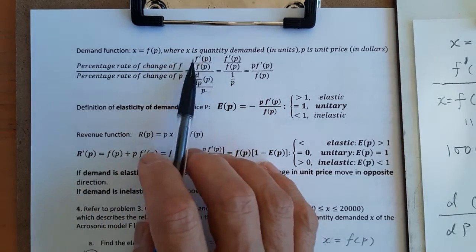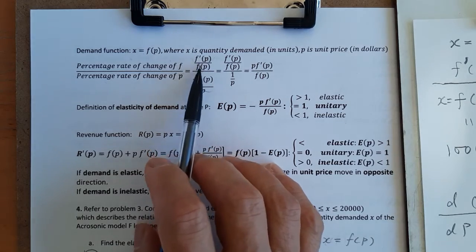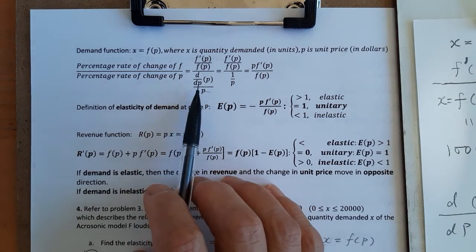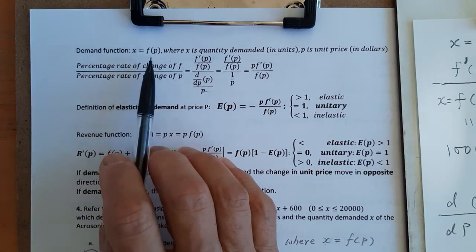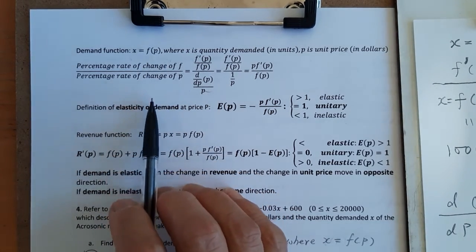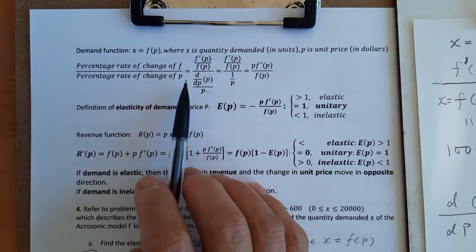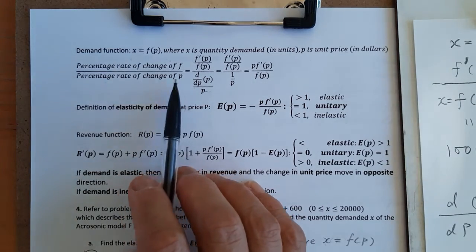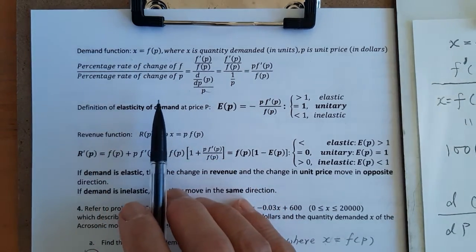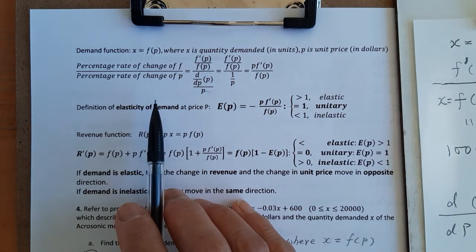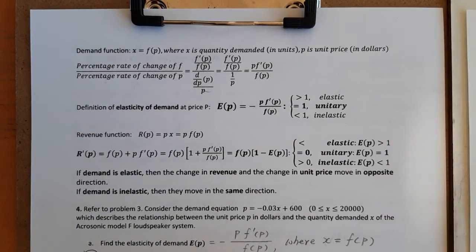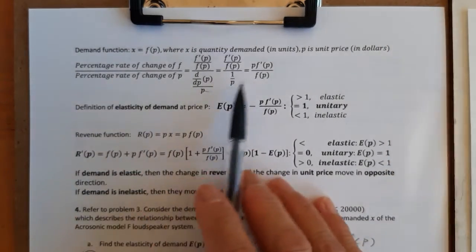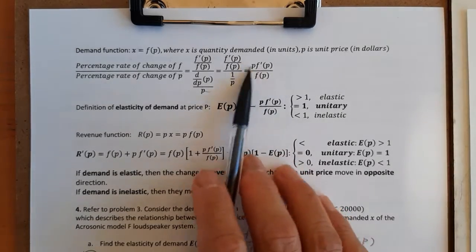The numerator is demand. f prime of p is from the demand function. The denominator is the price increase or decrease. Then it is the demand change per 1% increase or decrease in the price. And then the demand increases or decreases. How much demand, how much quantity changed. That's this meaning, and this formula.